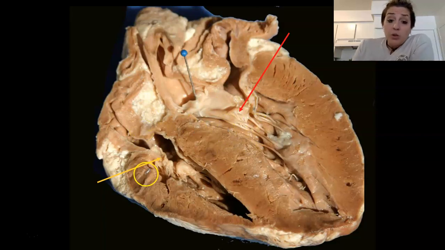What these are pointing to, so let's start on the right side of the heart. This is pointing to the tricuspid valve or the right atrioventricular valve. This red arrow is pointing to the bicuspid valve. Remember, you want to try before you buy. So this is the bicuspid valve on the left side of the heart.